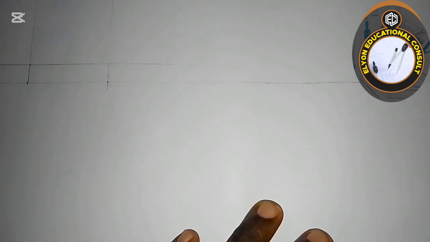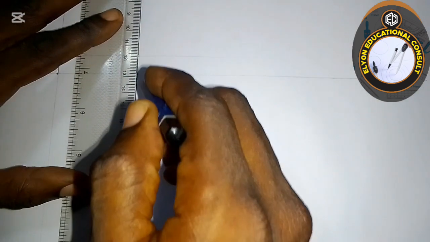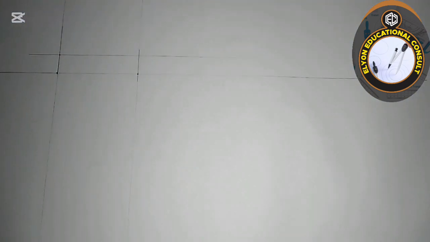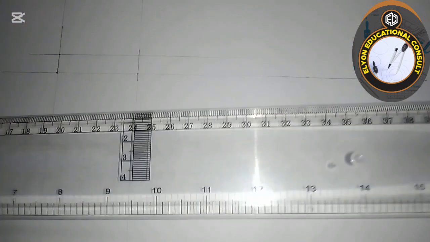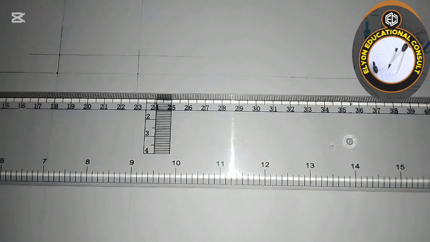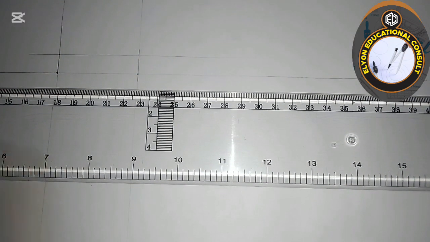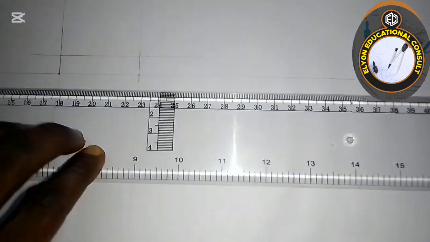The next thing, just project this down. Let me move this a little. Drop this line down, drop this other side too. Now I want to draw the plan. For the plan, leave a little distance from the elevation. So we can have this as our plan.